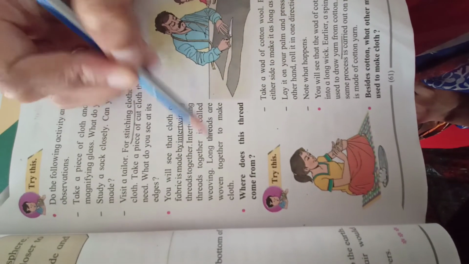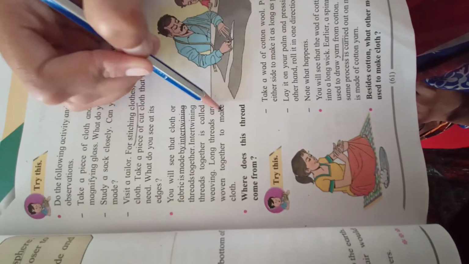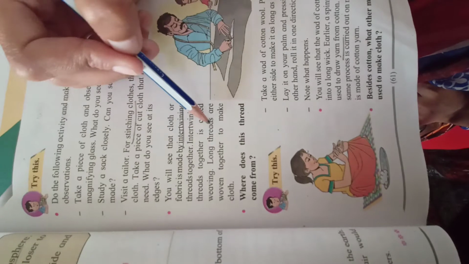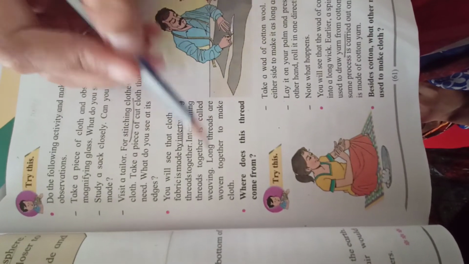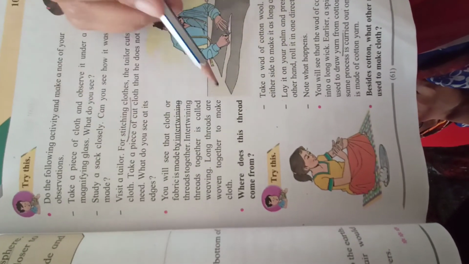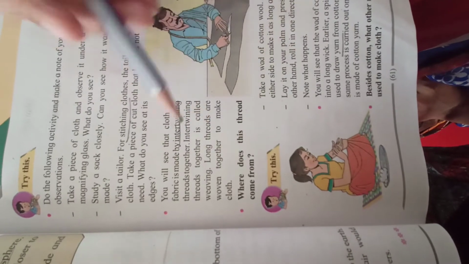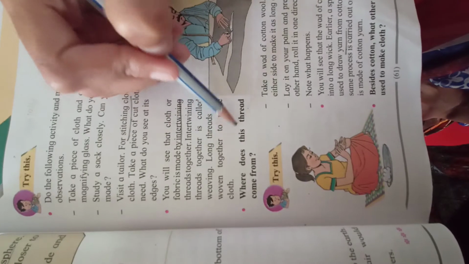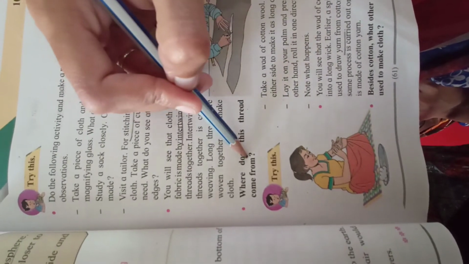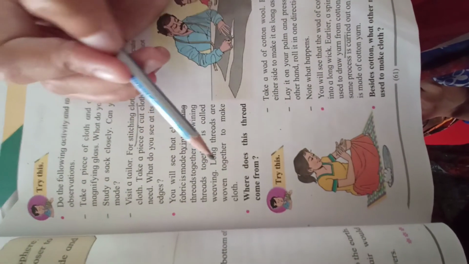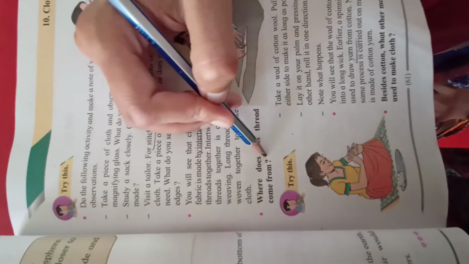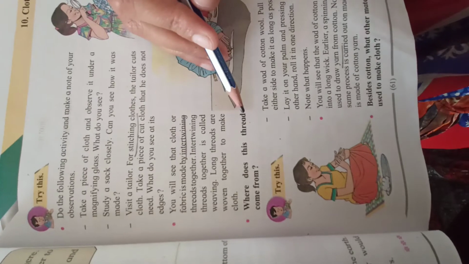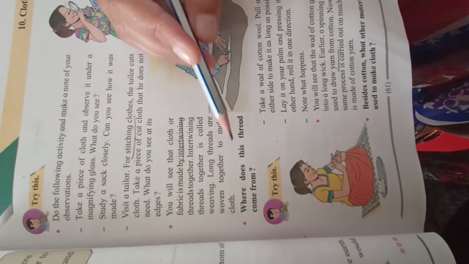Long threads are woven together to make cloth. From what is the cloth made? Long threads. These long threads are woven together, and from these woven threads we make cloth. Where does this thread come from? Have you ever thought about where this thread comes from? Now we will see where the thread comes from.